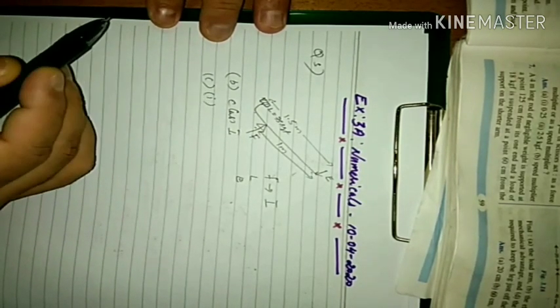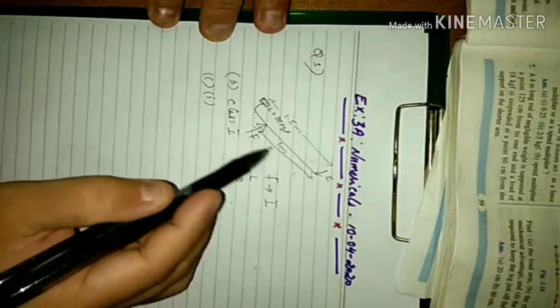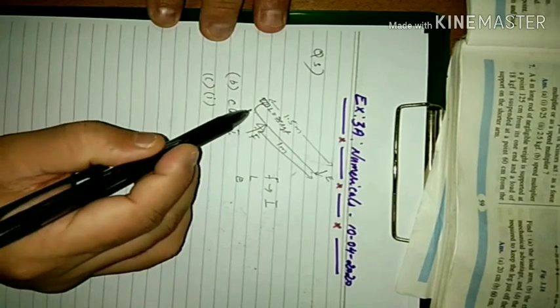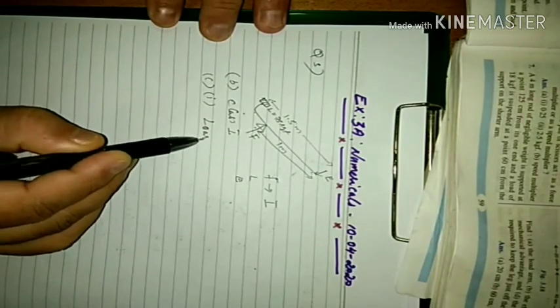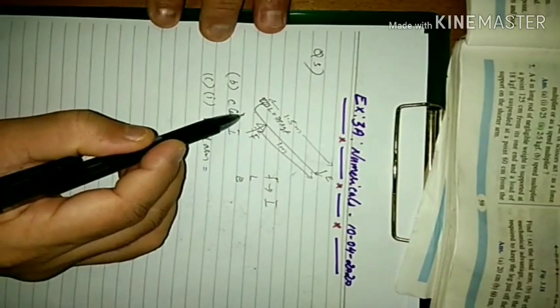C part, C1. Calculate the load arm. What is load arm? You know that the load arm is the distance between the fulcrum and the load.